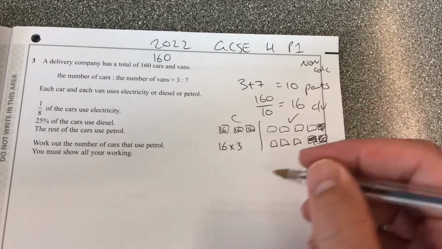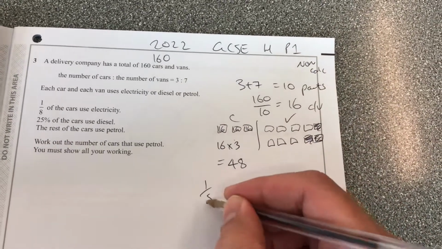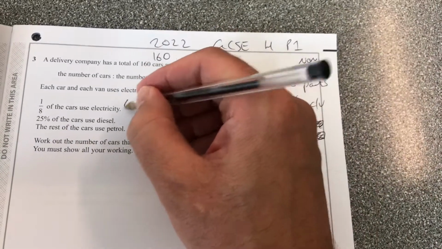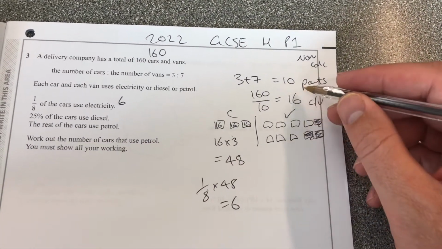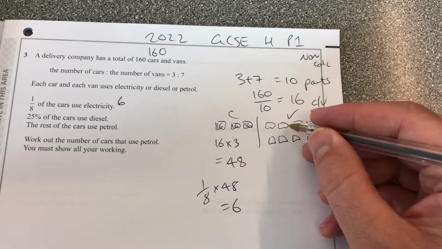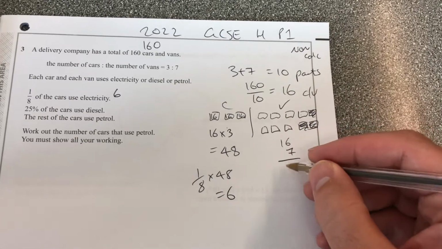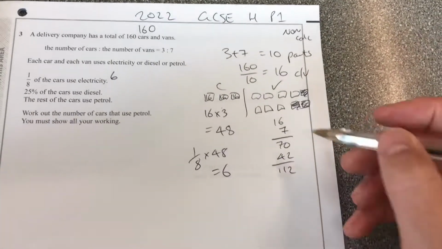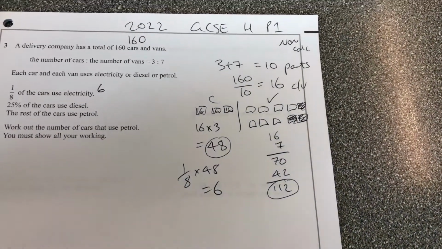1/8 of the cars use electricity, so 16, 16, 16. 16 times 3 is 48. 1/8 times 48 is 6. So 6 of the cars use electricity. We've here got 7 times 16. 16 times 7 is 70 plus 42. That gives me 112. Check that 112 and 48 add up to 160.